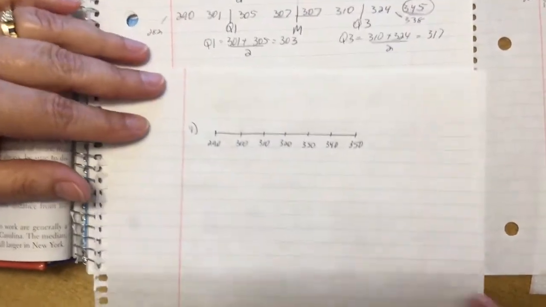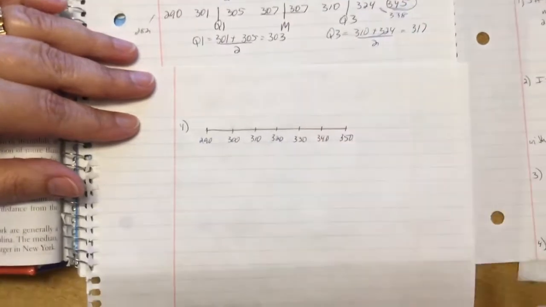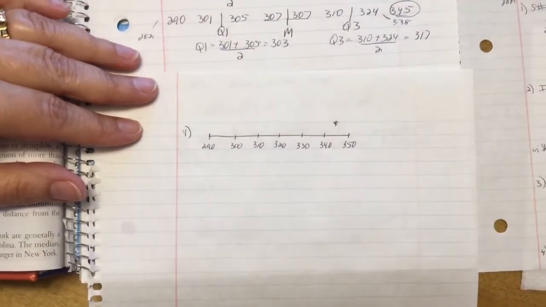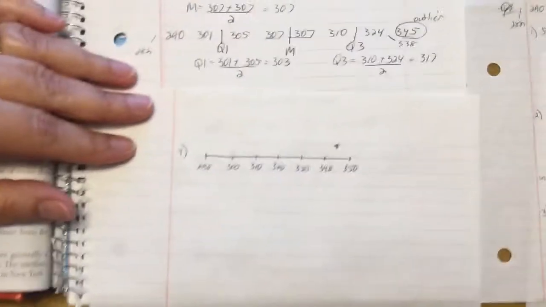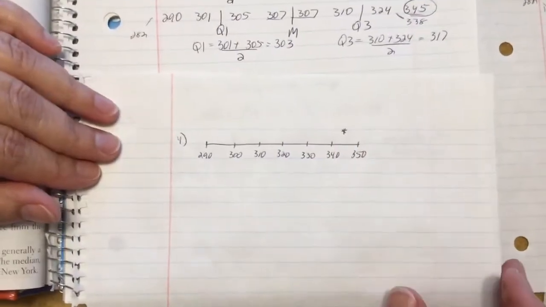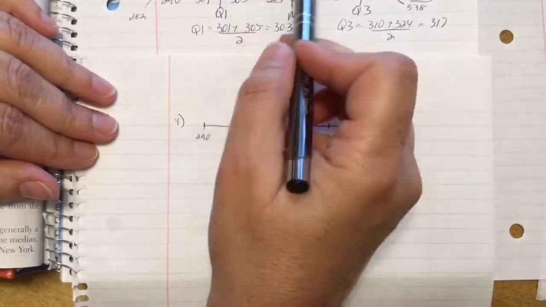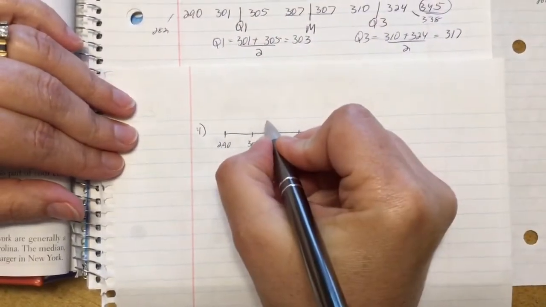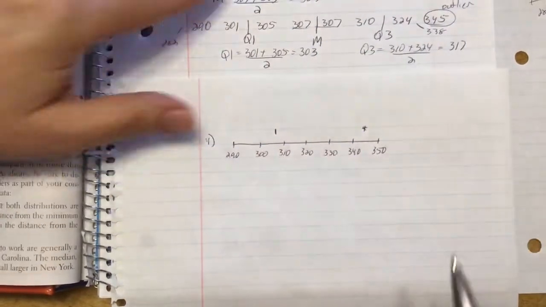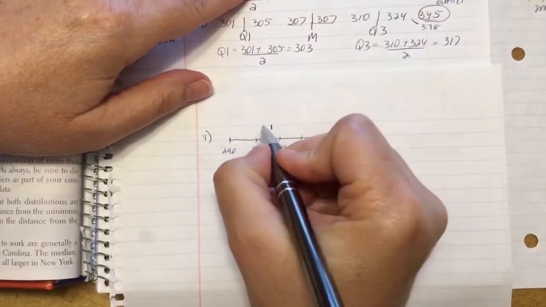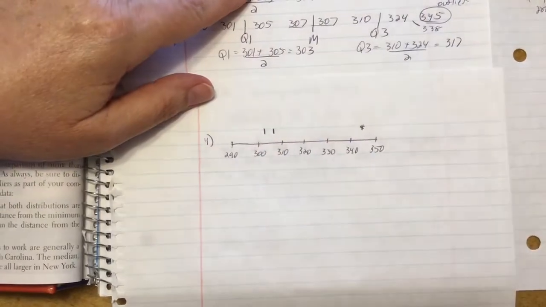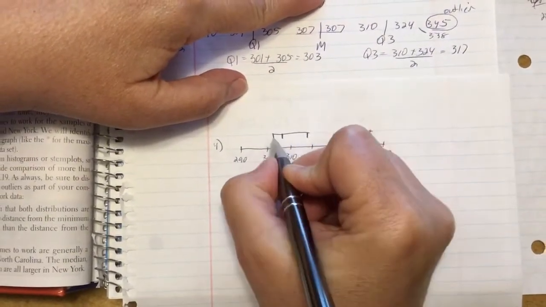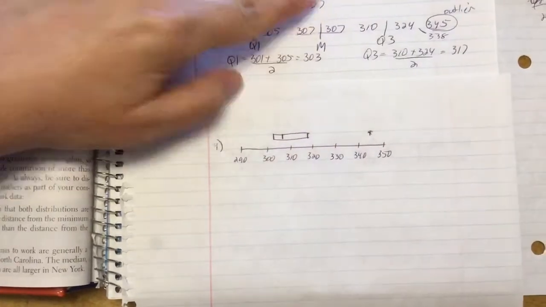Okay, first thing I'm going to do is my outlier. My outlier is 345, so I'm going to denote that with a little asterisk. I don't care what you put there. You can put a heart, you can put a dot, I don't care. I'll put a little asterisk, okay? Then let's concentrate on these middle numbers. So the median is 307, so 307 is going to be right around here. 303 for my Q1 is going to be around here. 317 for my Q3, and this is the box, okay?